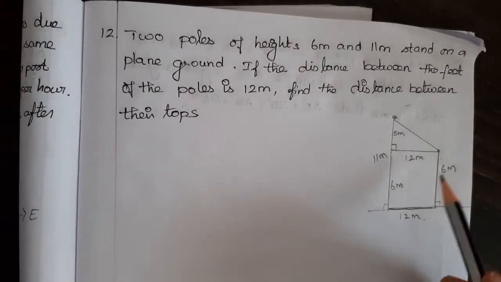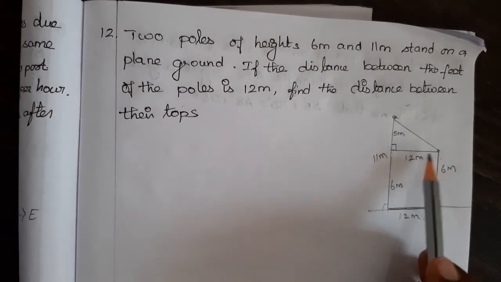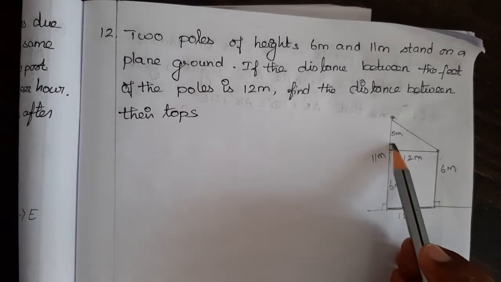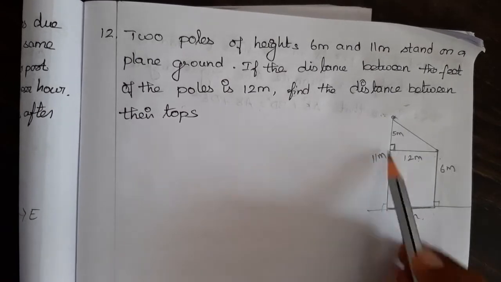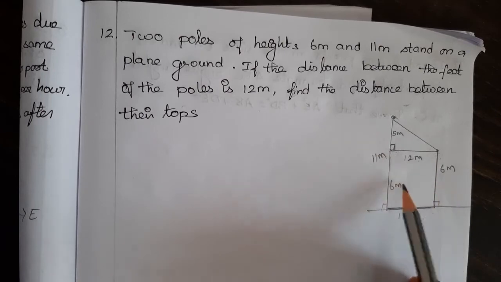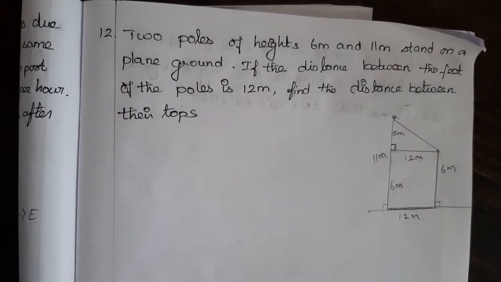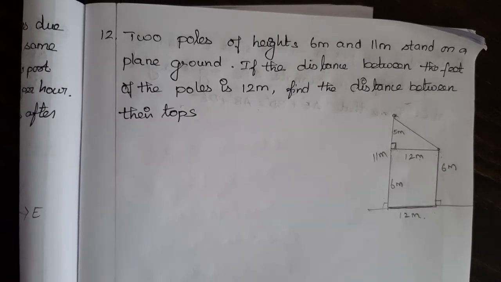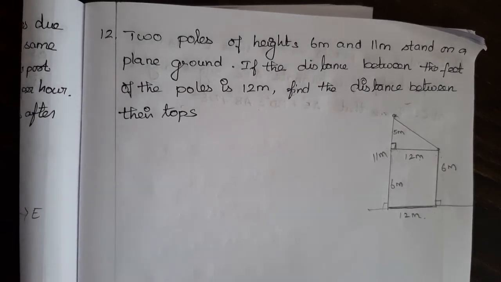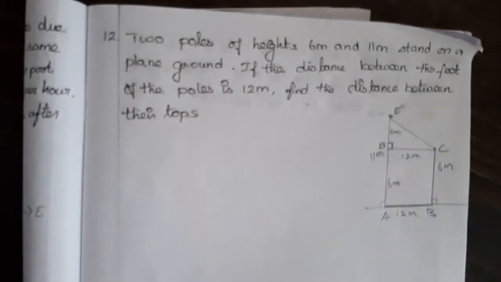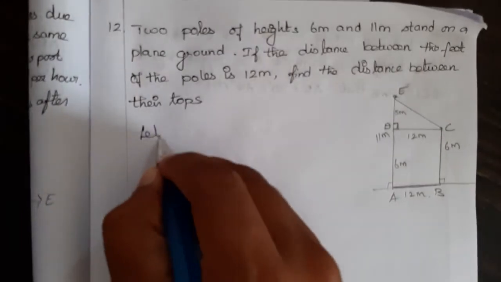So 11 and 12. From this we are drawing a parallel line and it's 12 meter and the same 90 degree will exist here. And total is 11 meters. So this I have drawn parallel to 6 meter and balance will be the 5 meter, right? So let me choose all the points A, B, C, D and E. So let me define what is assumed.